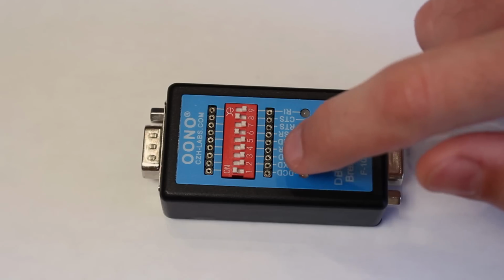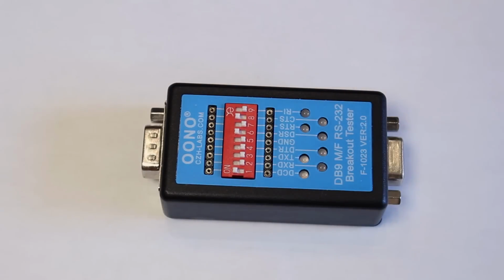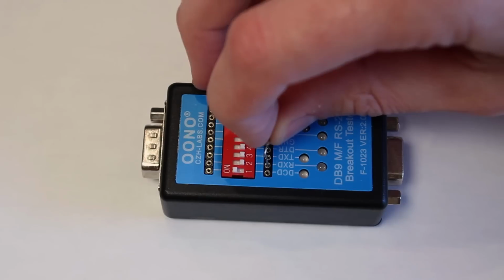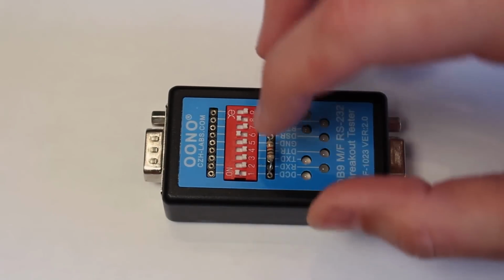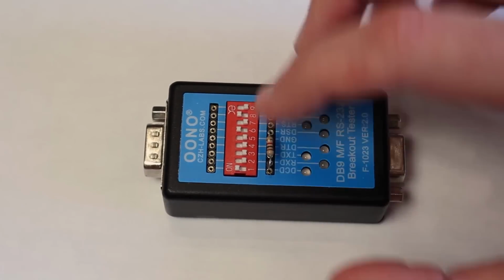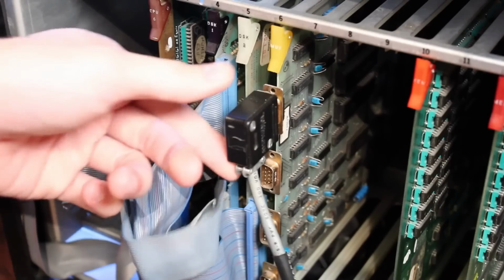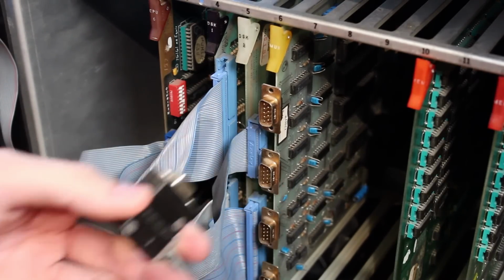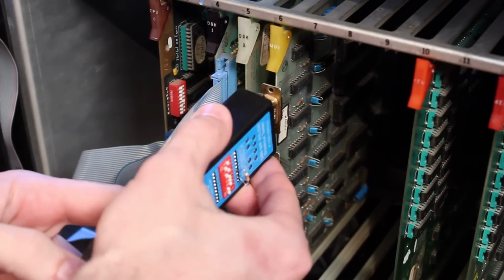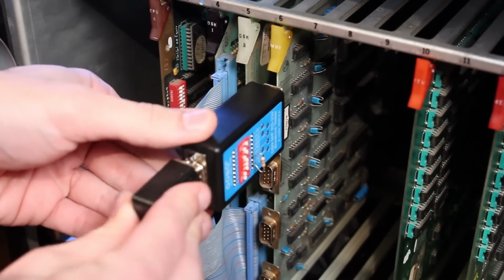So I want to jumper pin 2 to pin 4. And since I'm a bit of a nervous Nelly, I'm actually going to use a 1000 ohm current limiting resistor to do this, just in case. I'm still a little unsure of how well this is going to work. But it's ready to test out now. So we'll just unplug the mux cable here and slip our little breakout right in the middle.